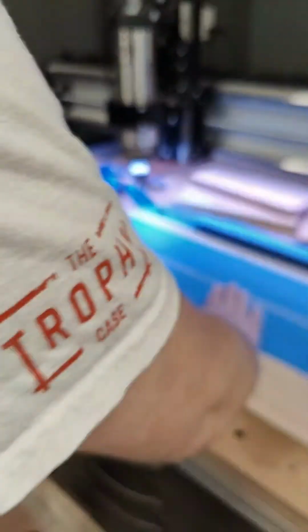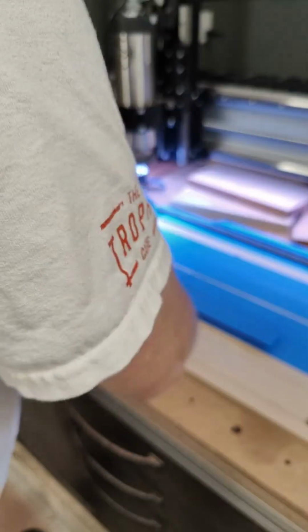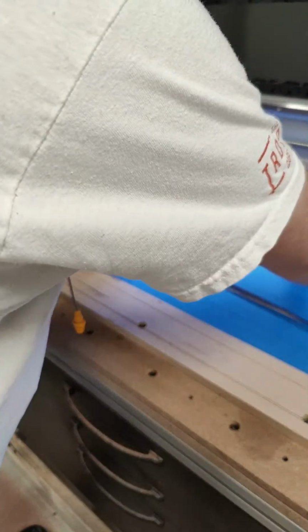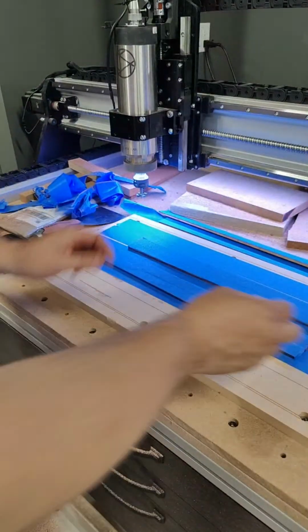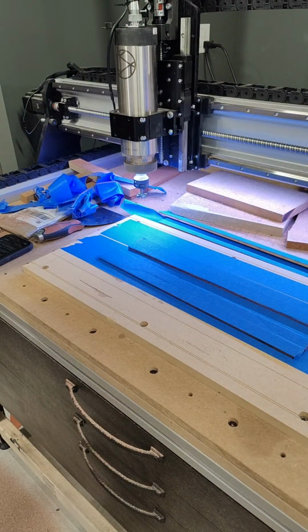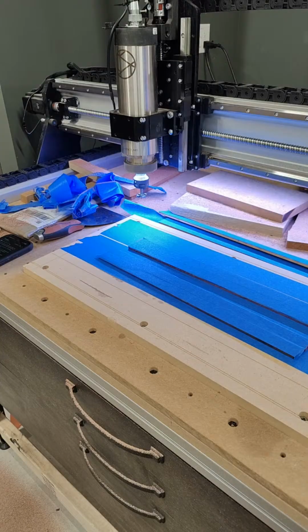I just know to put that one a little bit back off that edge. Alright, so that one there. So again, same thing. Just CA glue, get the activator.